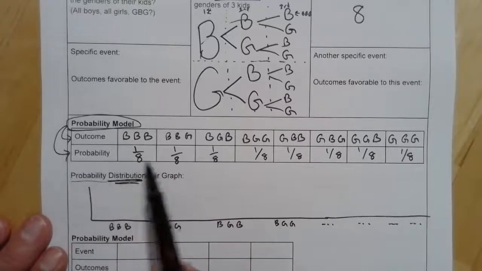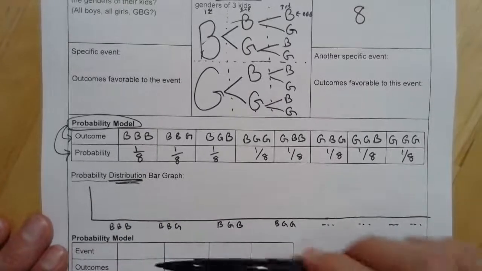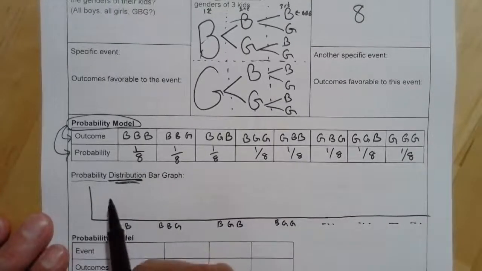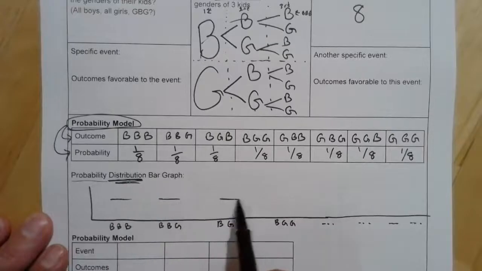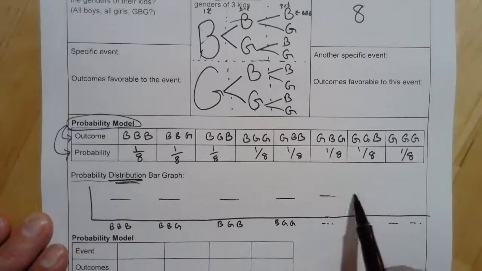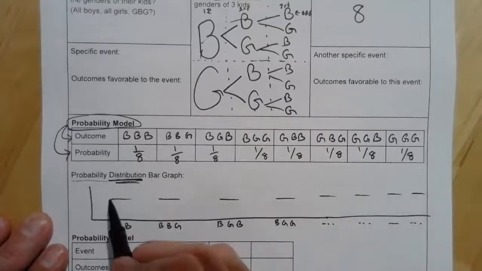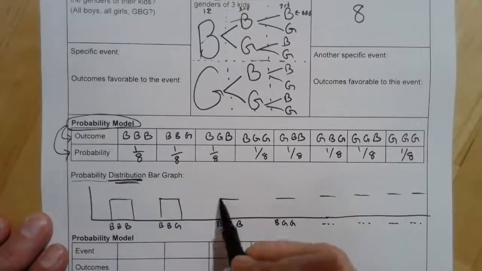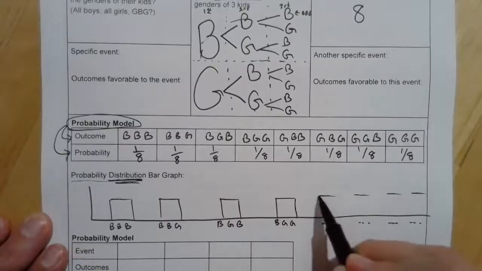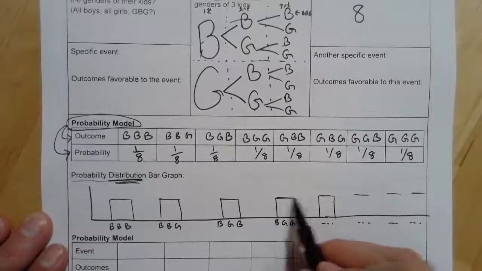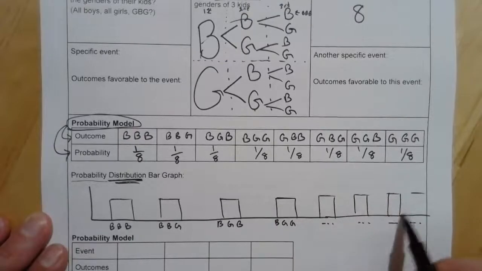All of these have the exact same probability. So when we make all these bar graphs, they're all going to be the exact same height because there's equal probability for all of them. And this actually is very important. That one looks a little higher than this one. Sorry, I didn't mean to do that.